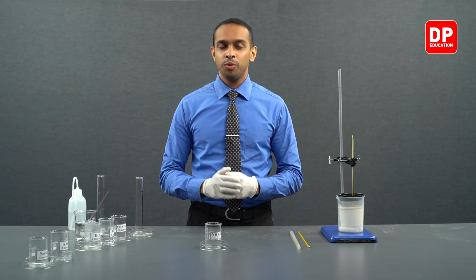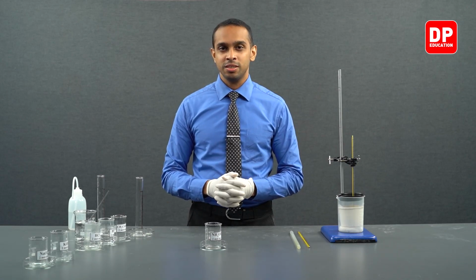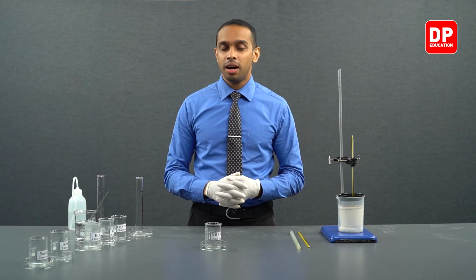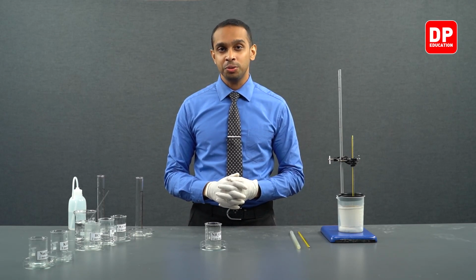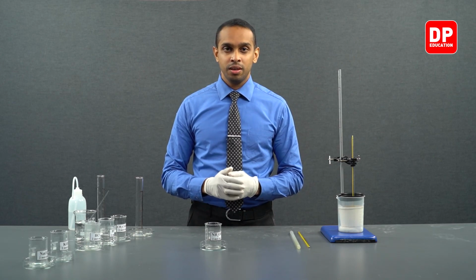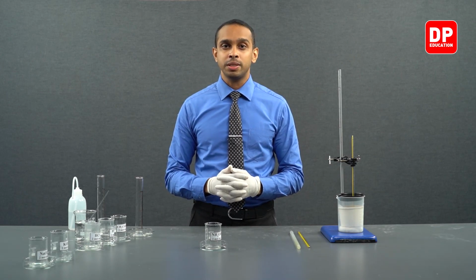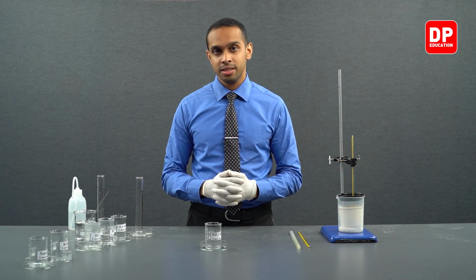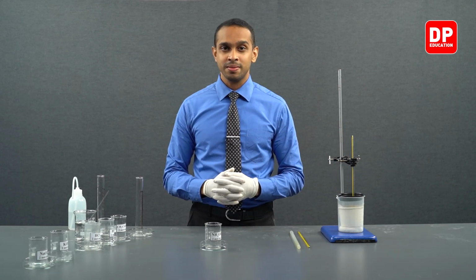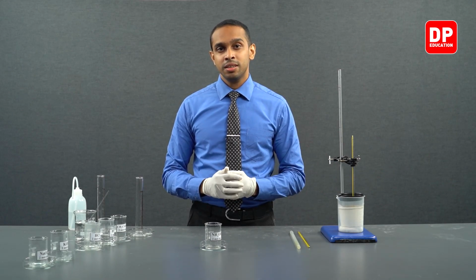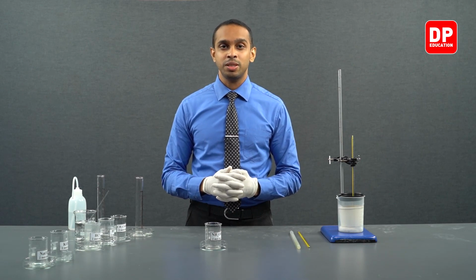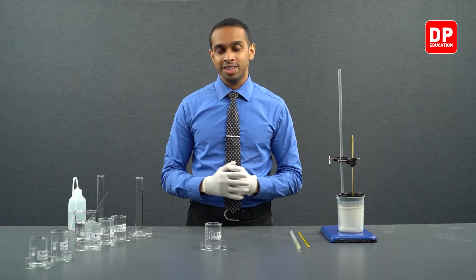Now, we have allowed the reaction to take place for over 2 minutes, and we observe the highest temperature that it reaches is 34 degrees Celsius. The acid had an initial temperature of 26 degrees Celsius. The base had an initial temperature of 22 degrees Celsius. And after mixing it, the final reaction mixture reaches a highest temperature of 34 degrees Celsius.